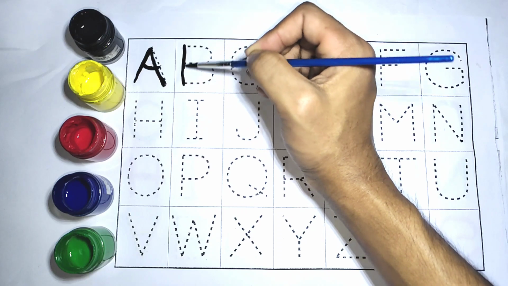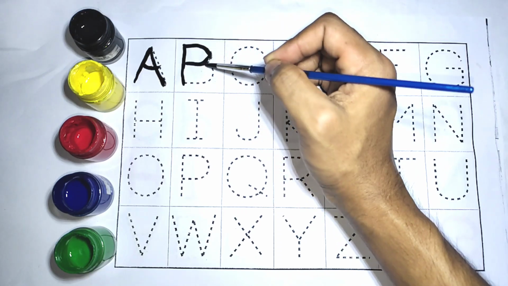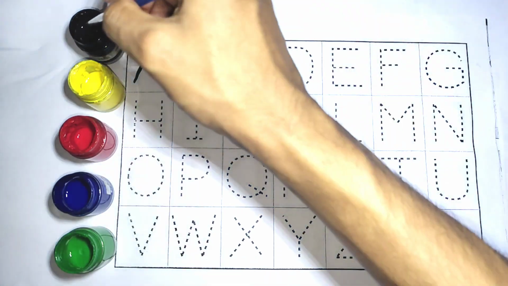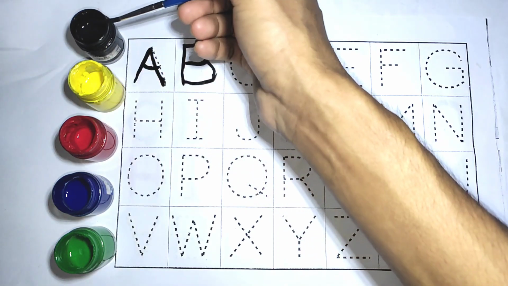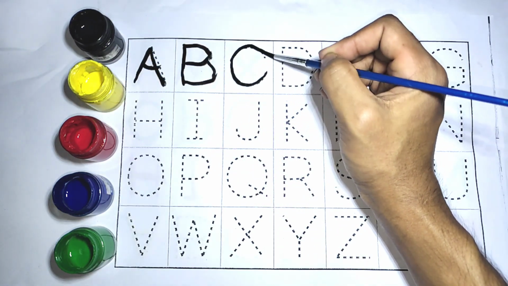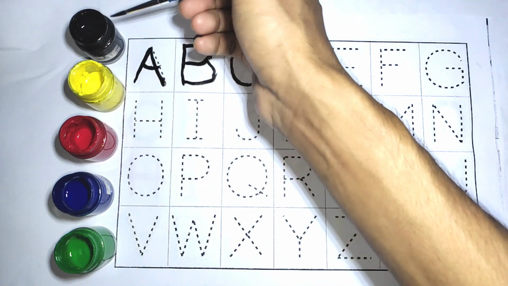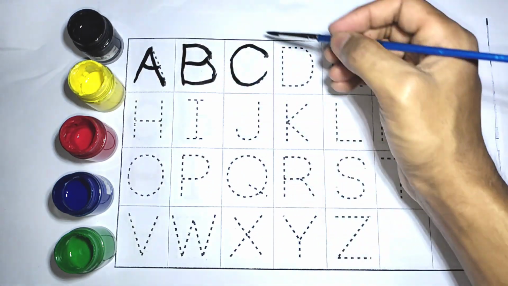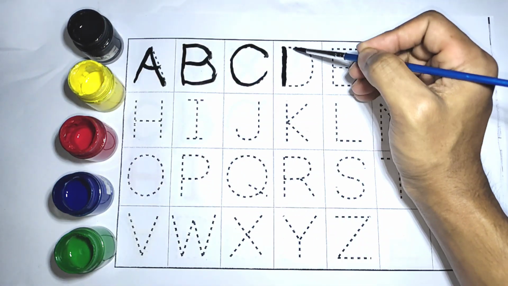The next one is B. B for ball, B for bat. We again use black color and now we draw C. C for cow, C for cat. The next one is D. D for dog, D for doll.